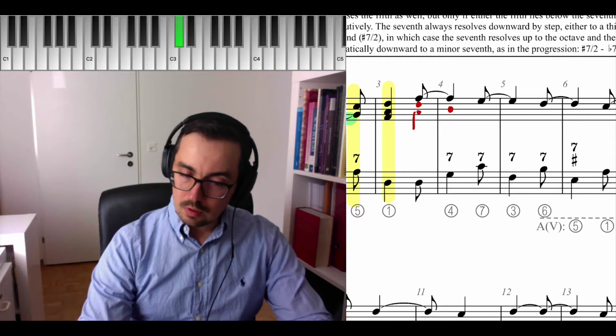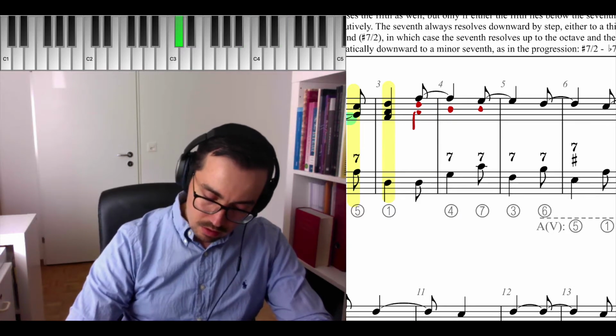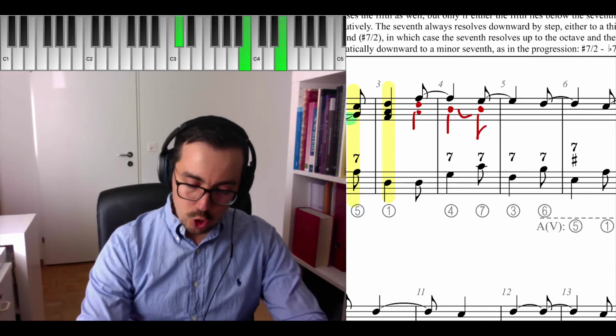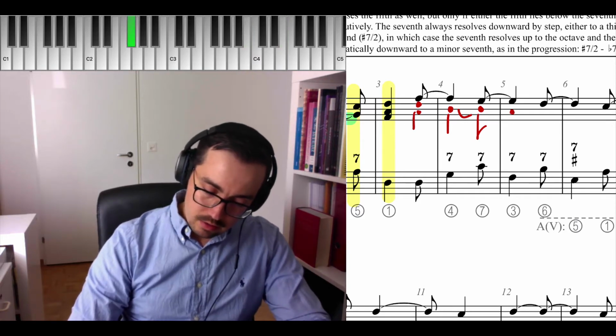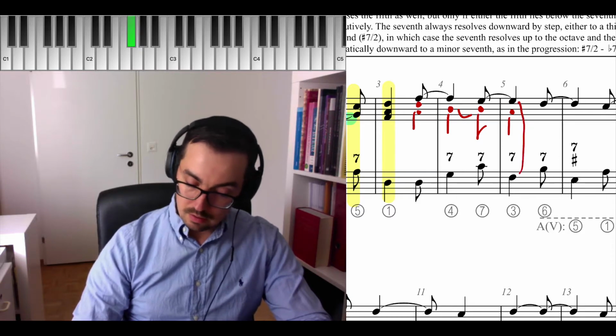Now F sharp to E makes a 3rd. We need to add our 7th, and that is a dissonance. So dissonance above the bass. So I add the tie to show that it is obliged to resolve down like this, which we could have already known because the 7th is given and we have to add the 3rd.